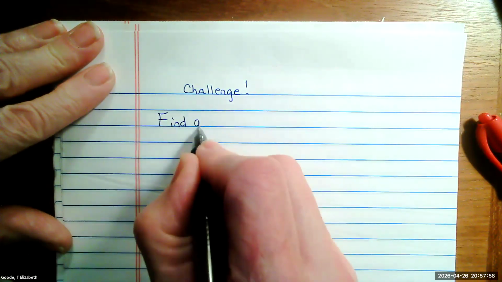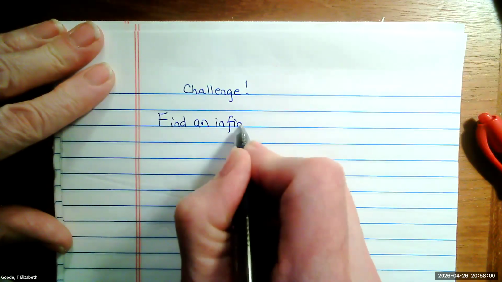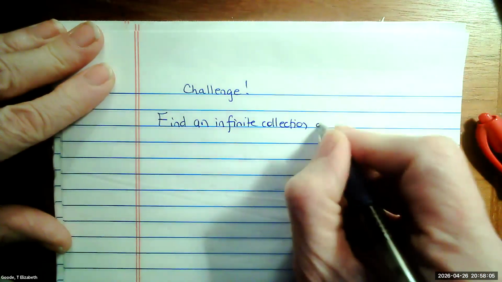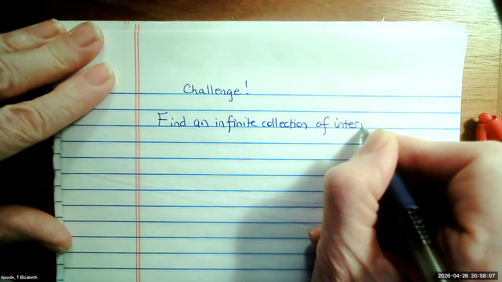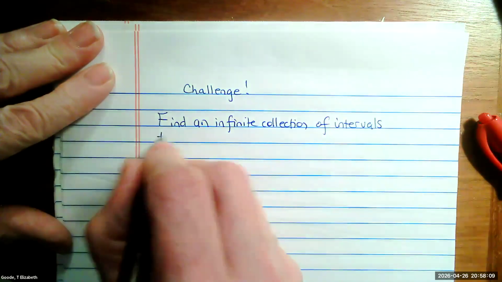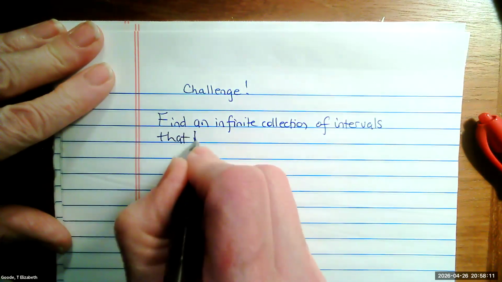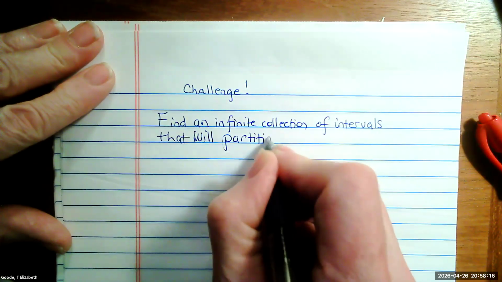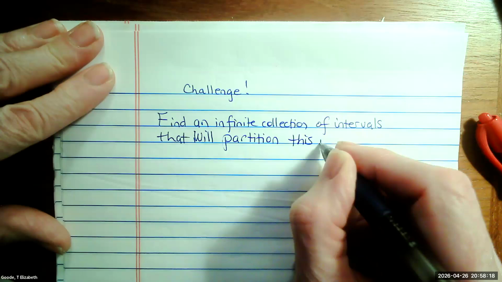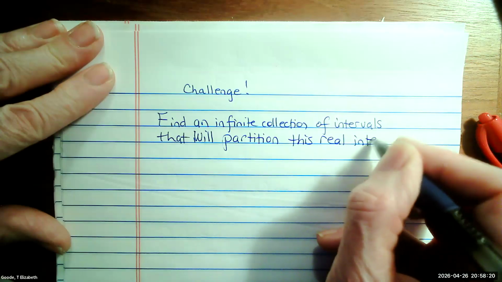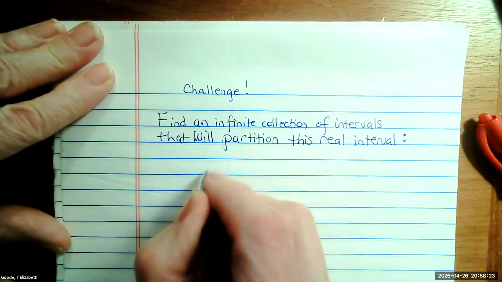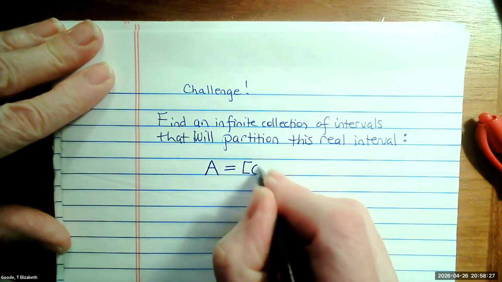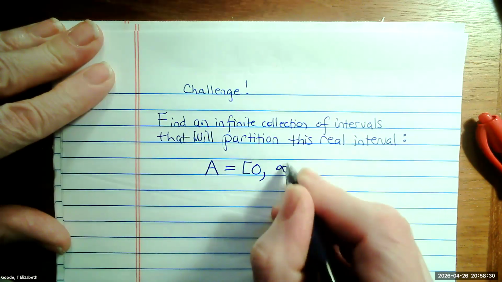Challenge: find an infinite collection of intervals that will partition this real interval. So our set A is going to be square bracket 0 to infinity.